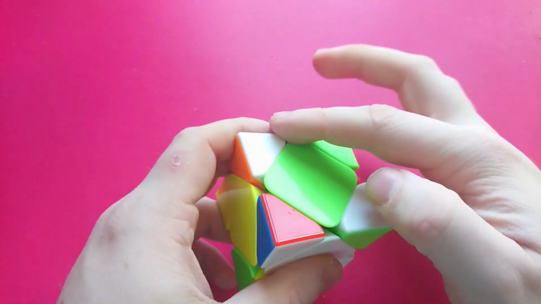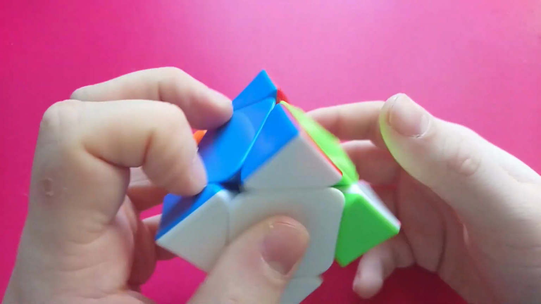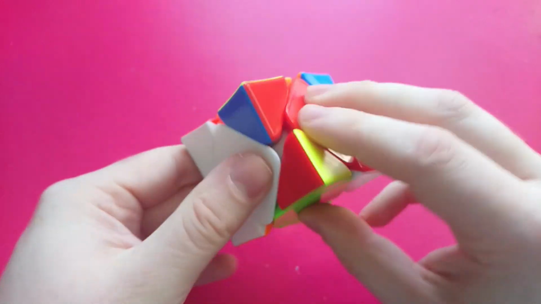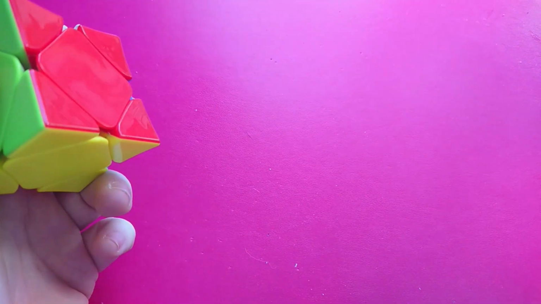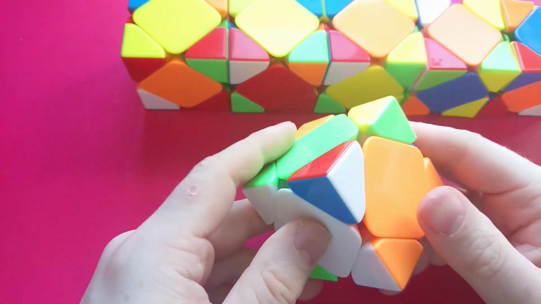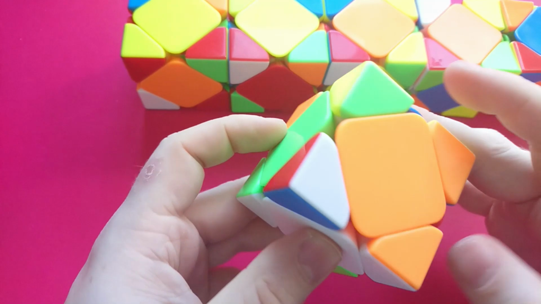You can do it. You can pull this one down with your left hand, push it with your right hand, insert in both directions. So just play around with it and see what works best for you. So here we have the next case. There are also 2 good ways how you can do it.